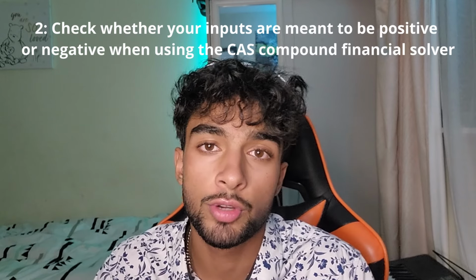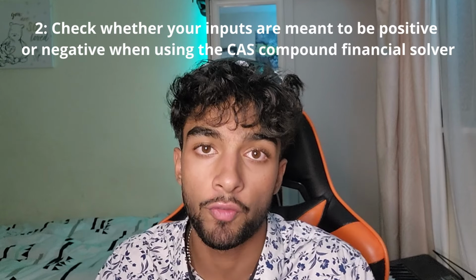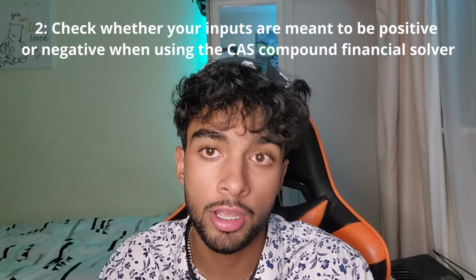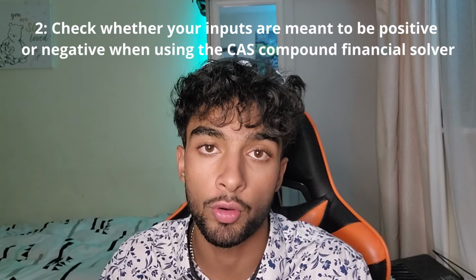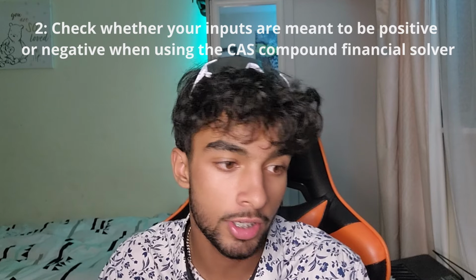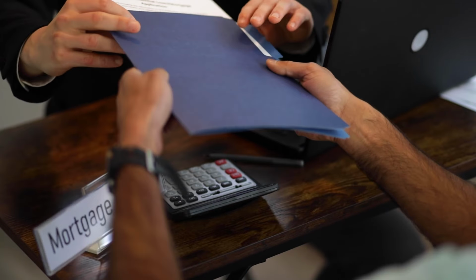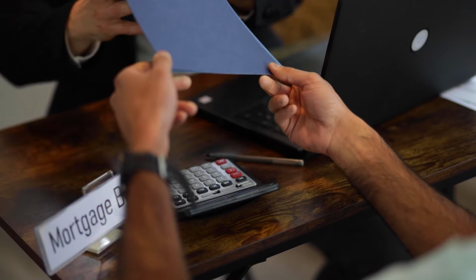So mistake number two is when you put your values into your finance solver or your financial compound interest feature on your CAS calculator, make sure your values are positive or negative. So double check those inputs. Depending on what type of financial circumstance the question is introducing, whether it be depreciation, loans, annuities, perpetuities, etc., it'll affect whether you have to use positive or negative values in your CAS calculator.